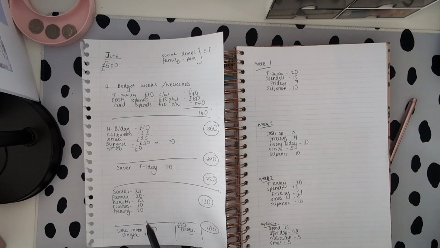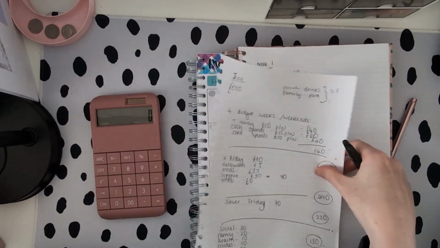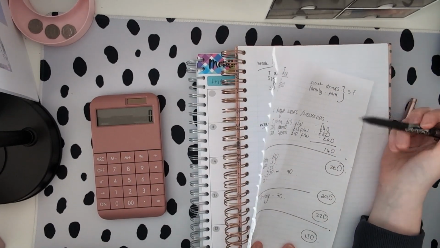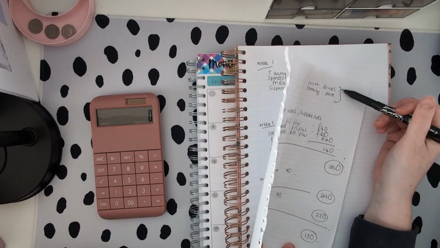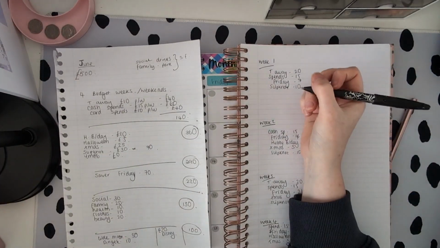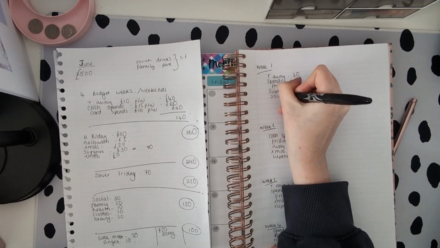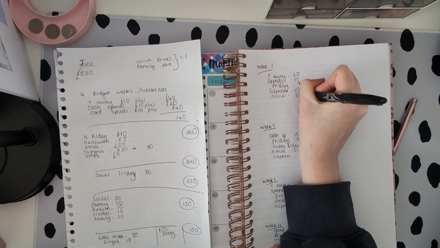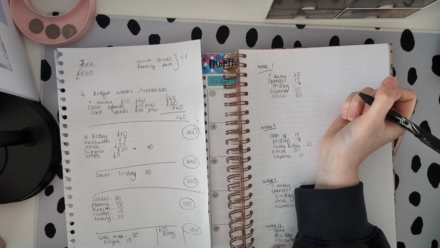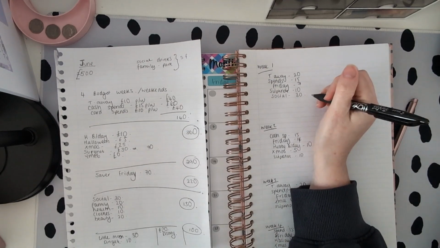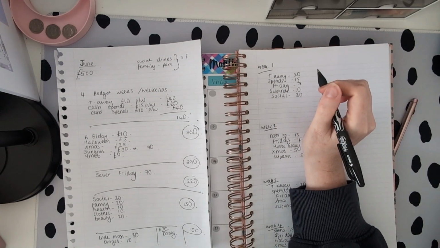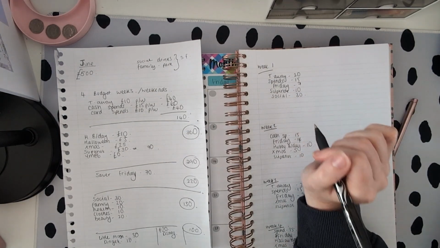Now obviously the things that I've got this month, like the social and the farm park, I need to make sure that I stuff them before the event. So that does mean that week 1 social is getting the whole £30. Yeah, because I'll do my cash stuffing before I go out, or I'll do it on the Saturday night ready.